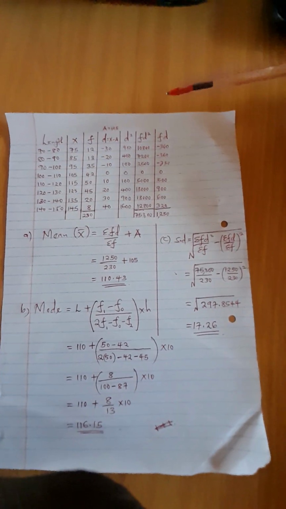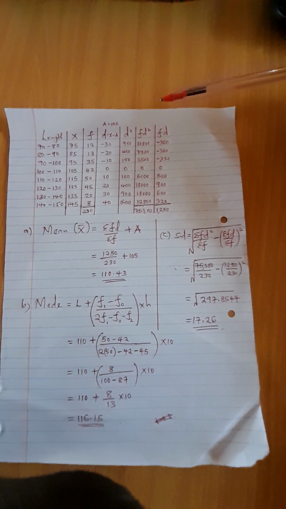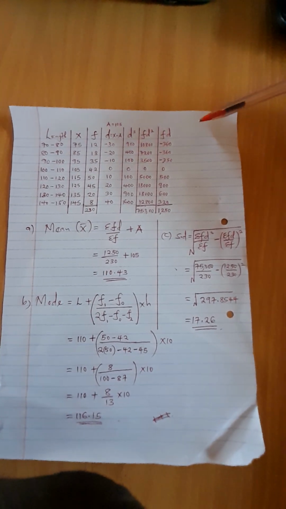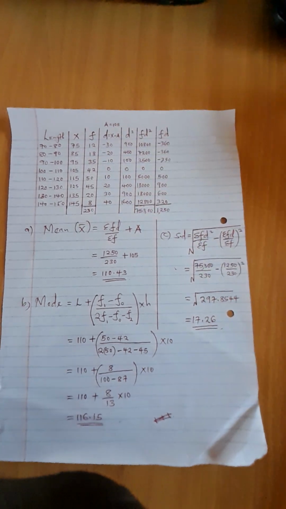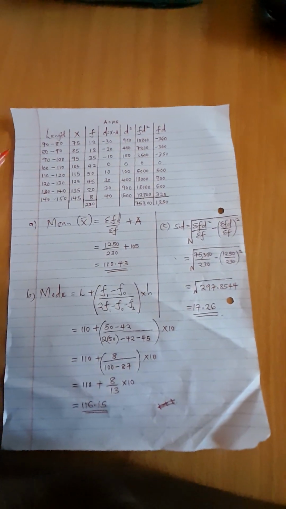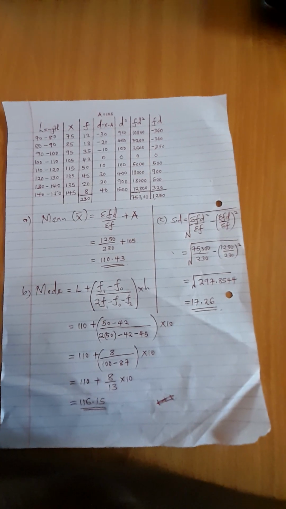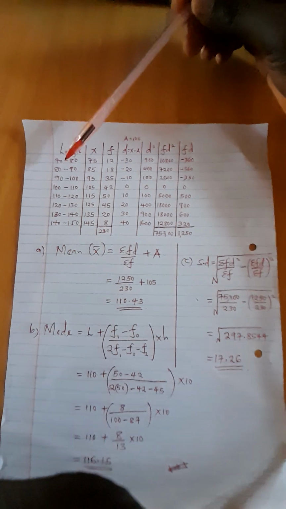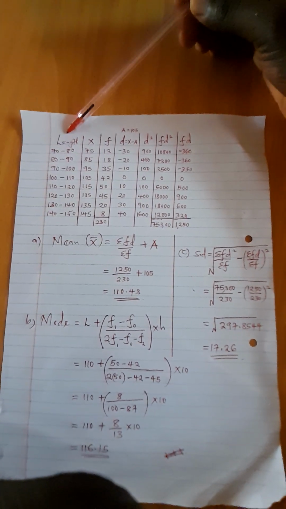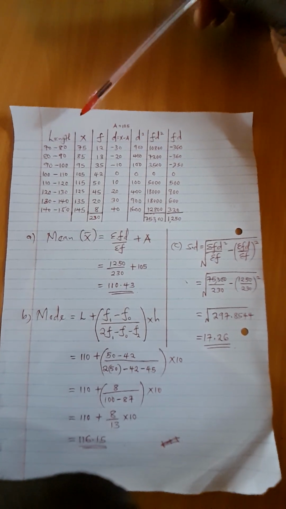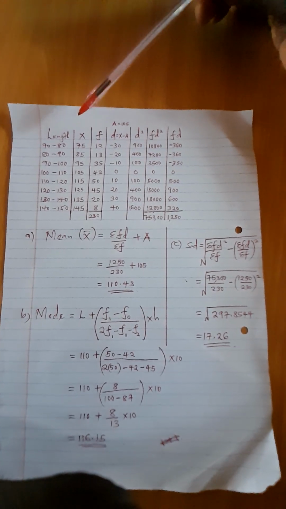Today we are going to look at how we can get the mean, the mode, and the standard deviation of ungrouped data using assumed mean. This is our data. We have data with inclusive class intervals. The first class interval, as indicated, is 70 to 80. The next one is 80 to 90, 90 to 100, as you move on up to 140 to 150.